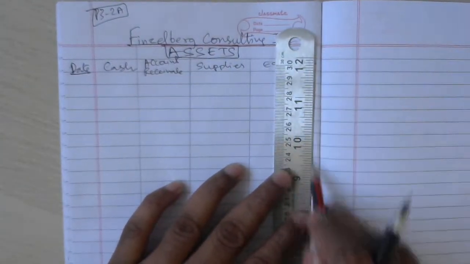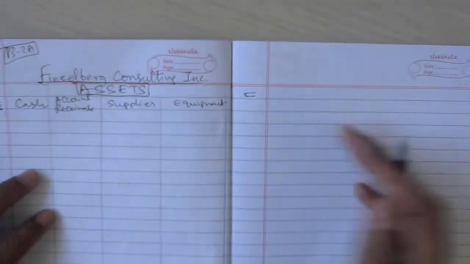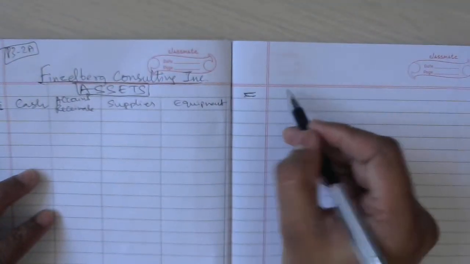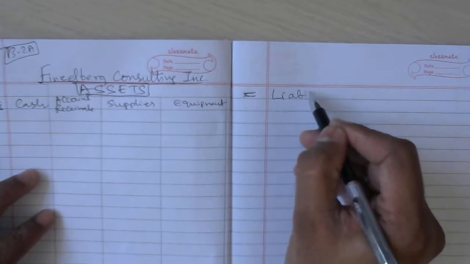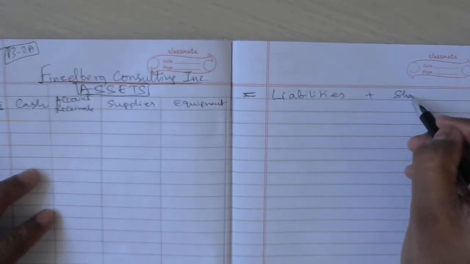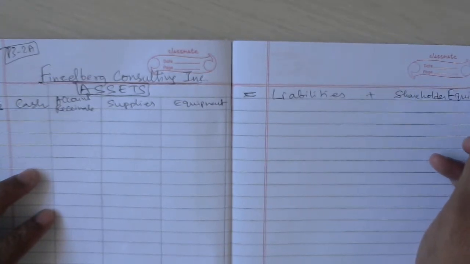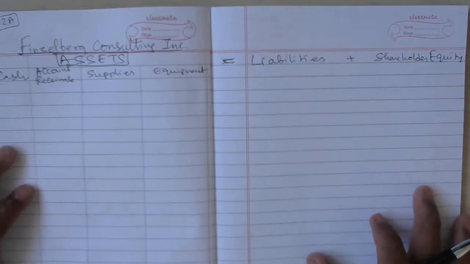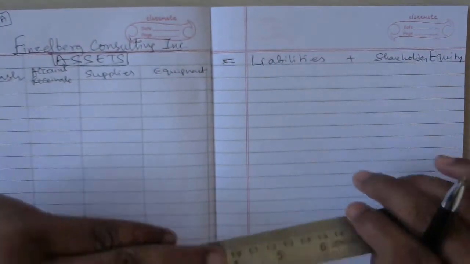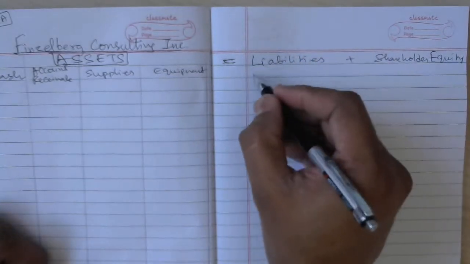So this is one part. This one will be equal to liabilities and shareholders equity. So this is the other side. Now under liabilities we have notes payable, accounts payable.